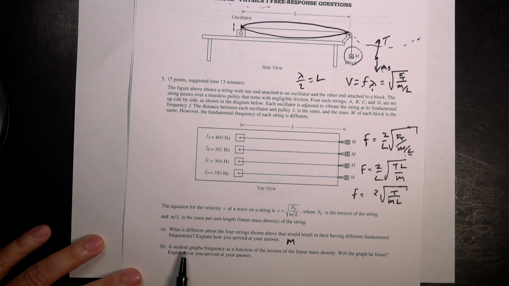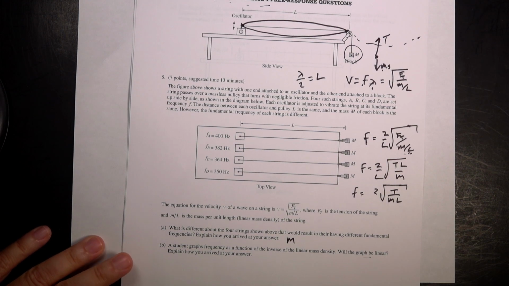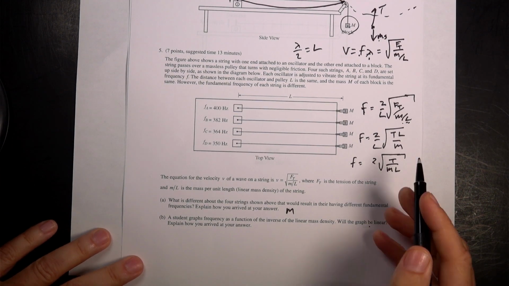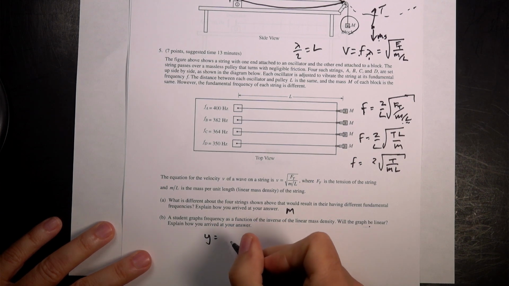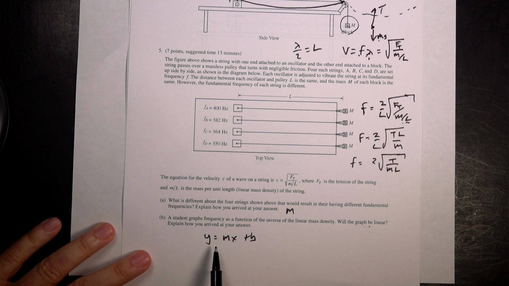A student graphs frequency as a function of the inverse of linear mass density. Will the graph be linear? No. Okay, I'm glad I did this. So this is a linear graph: y equals mx plus b. So if I have this variable versus that variable, then it is linear. Let's write this equation with the inverse of mass density.